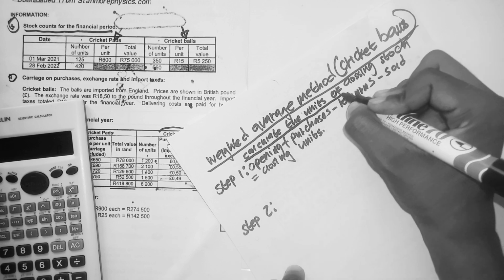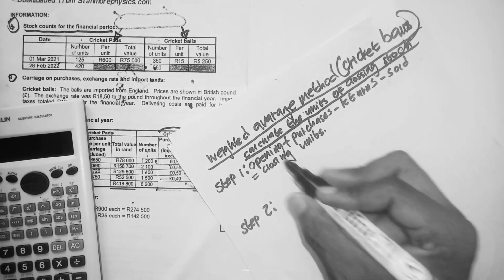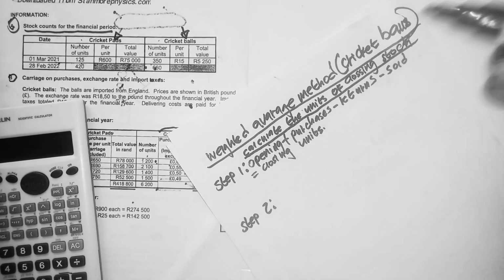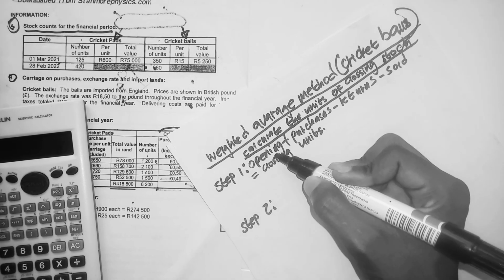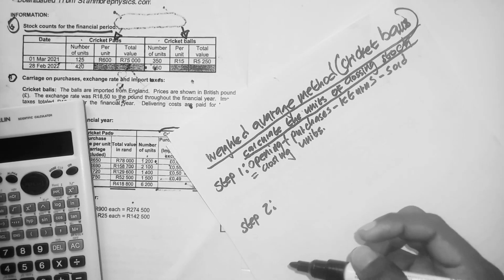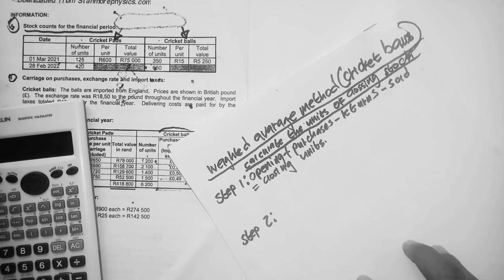In step number 1, you are calculating the units of closing stock, or the number of units of your stock at the end of the year. This is the formula for that. You're saying your opening stock. Remember, we're dealing with units on step number 1, not with rands.